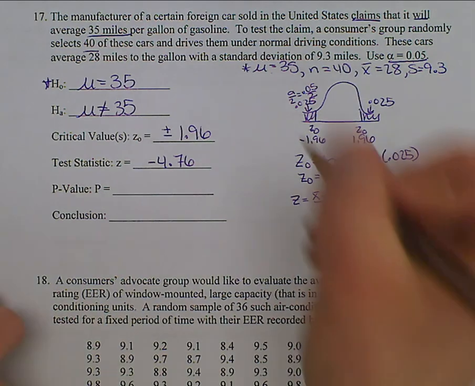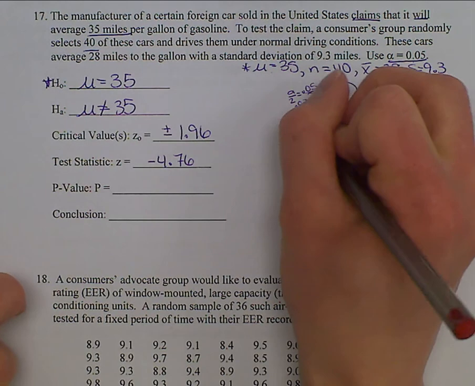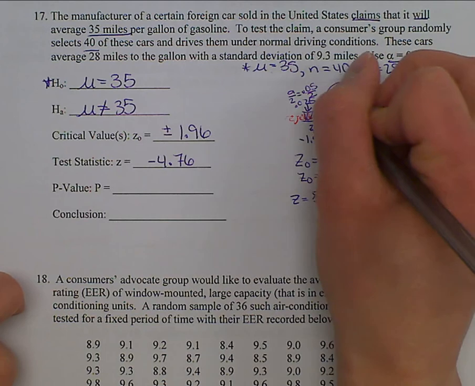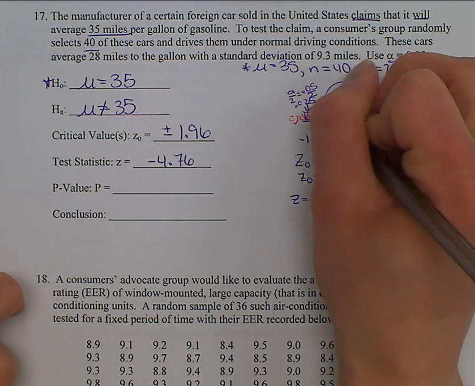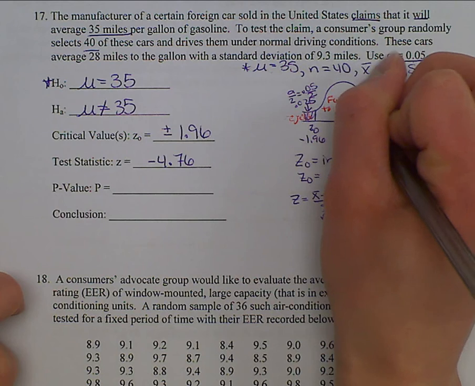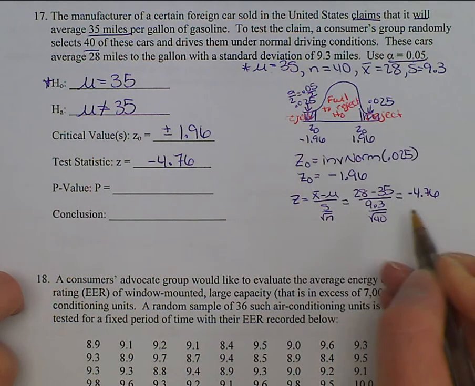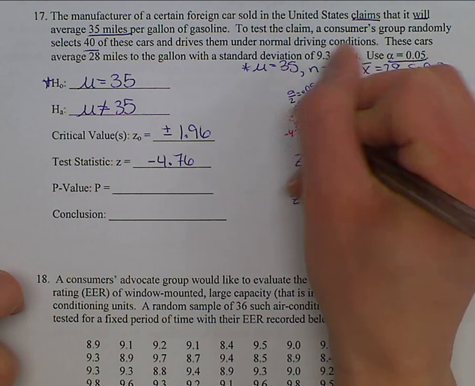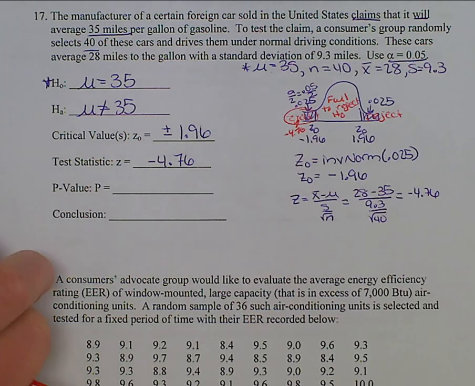If it falls inside of one of our tails, we reject the null hypothesis. If it is not in one of our tails, we fail to reject our null hypothesis. Well, this number, negative 4.76, definitely falls inside of a tail. So we are going to reject our null hypothesis.